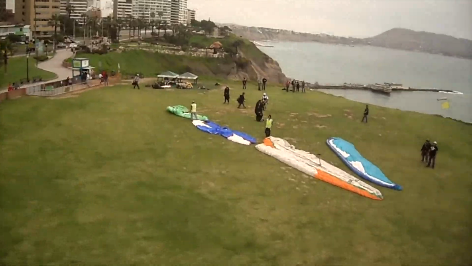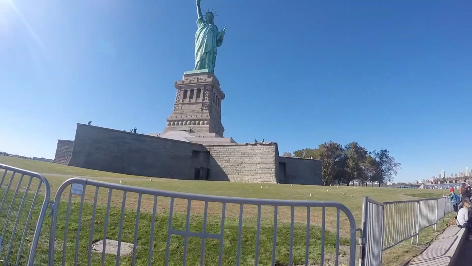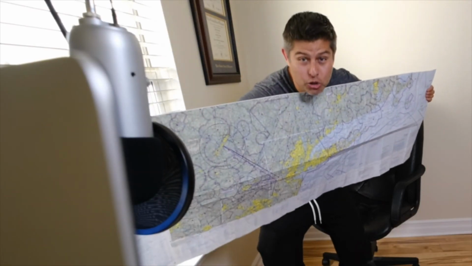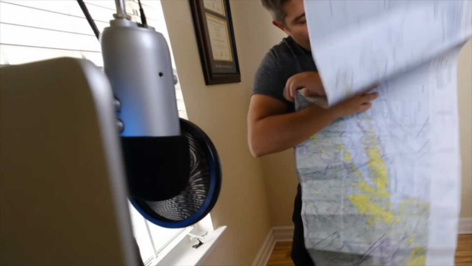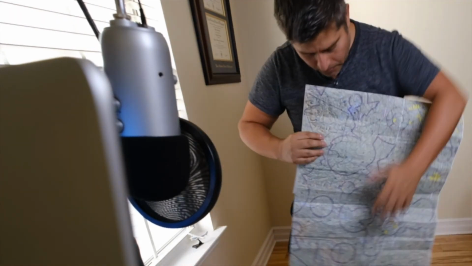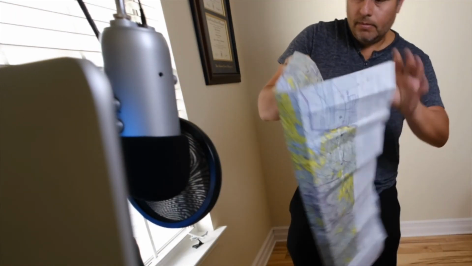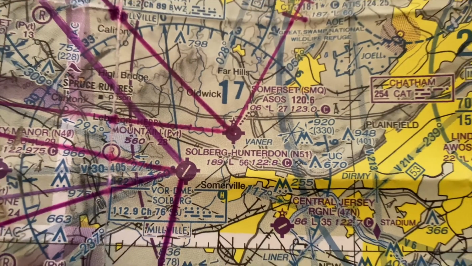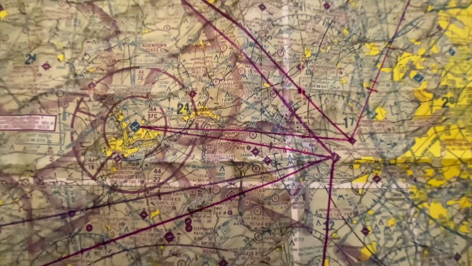This is the map every new pilot must learn before they fly. It's huge! You need an engineering degree to follow these things. As a new pilot, you must learn to use and navigate with this map when you're doing your solo cross countries, when you're doing your flights, especially when you go do your check ride.